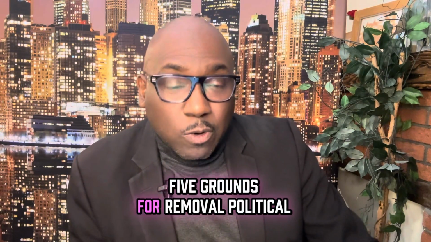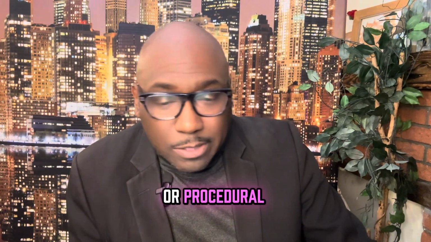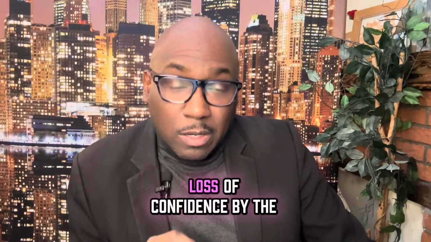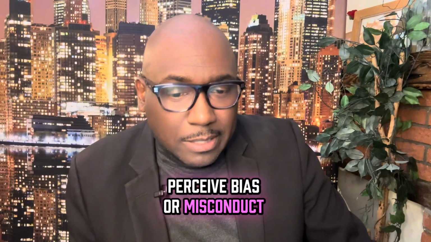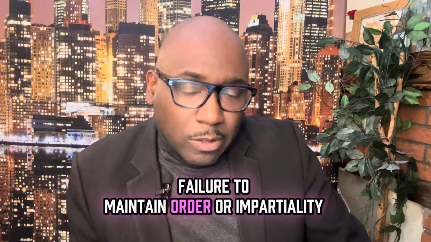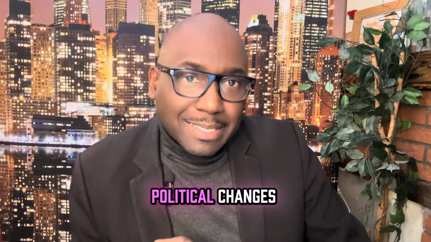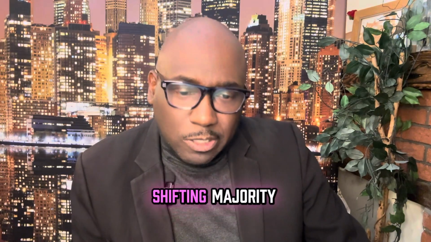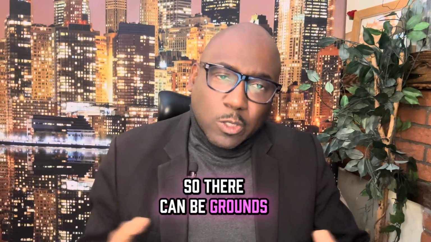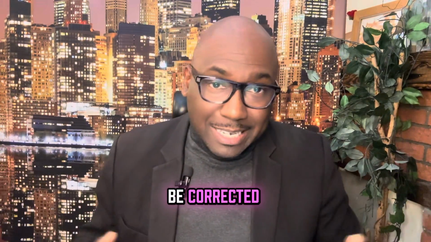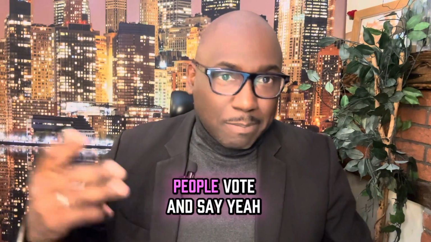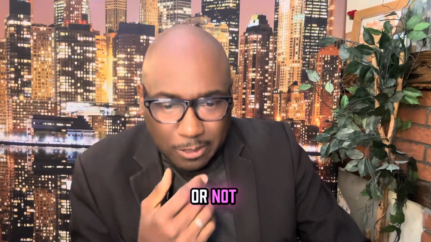Number five, grounds for removal, political or procedural. And this is a very interesting bit. While the Constitution does not specify grounds, common reasons may include loss of confidence by the majority of the MPs, perceived bias or misconduct, failure to maintain order or impartiality, or political changes, for example, after an election or shift in majority. So there can be grounds for that, but of course it's got to go through a motion. It's got to go through, I believe, and I can be corrected, a resolution, and people vote and say, yes, get rid of the Speaker, or not.